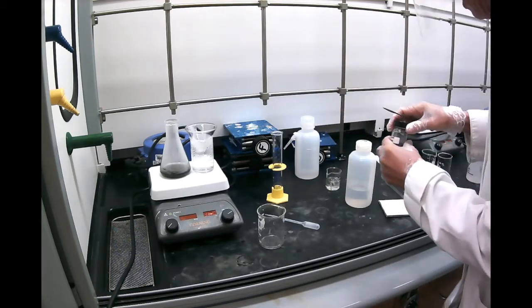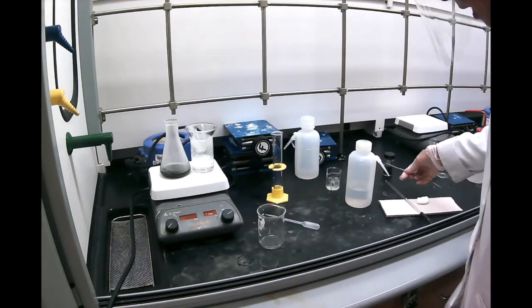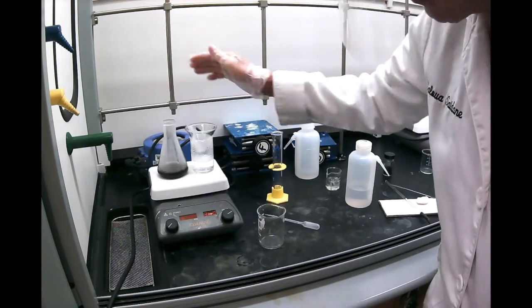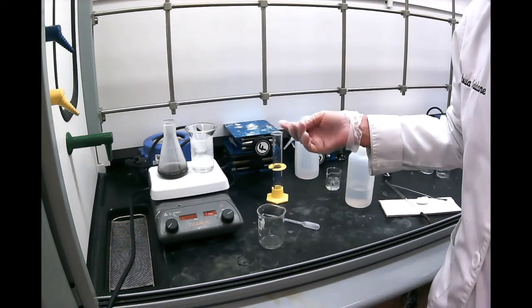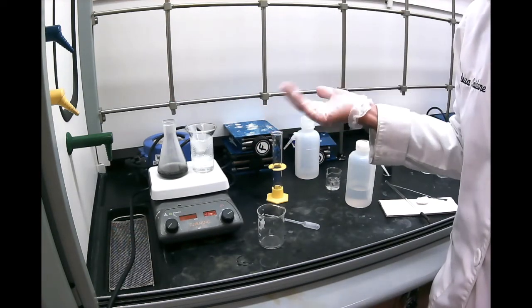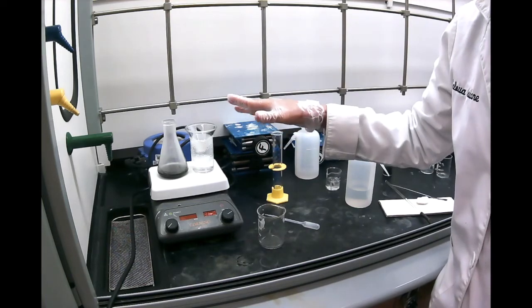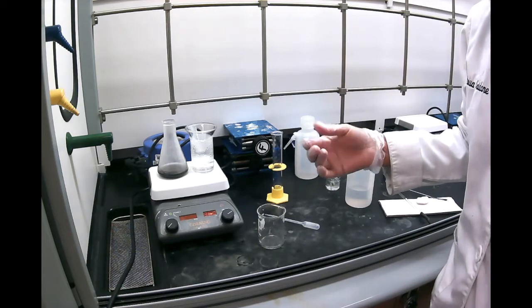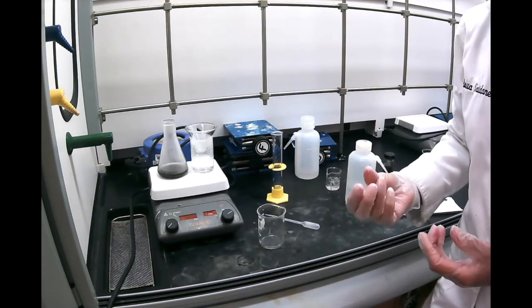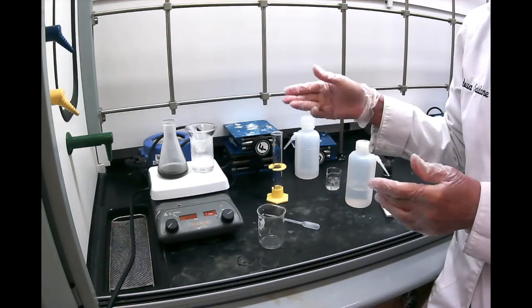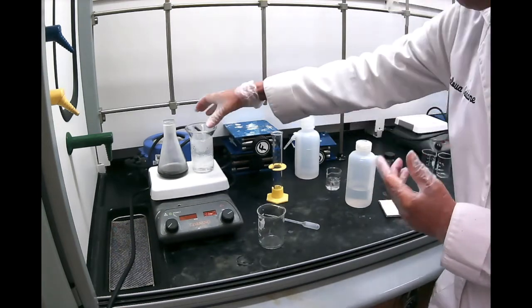And then what's the next step? We need to get rid of that charcoal and the insoluble impurities. So we need to do a filtration. Now, what type of filtration? We have to do hot filtration. We need to filter it while it's still hot. So what does that take? You have to work fast and you have to constantly keep adding hot water. So where do we do it?